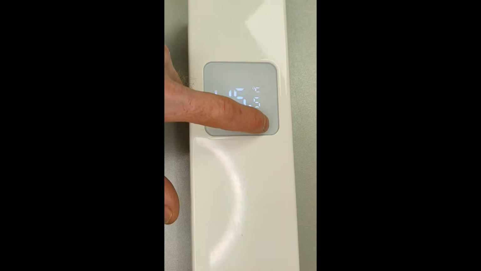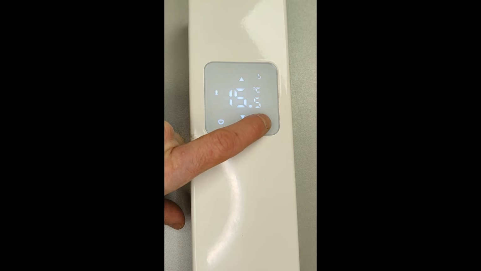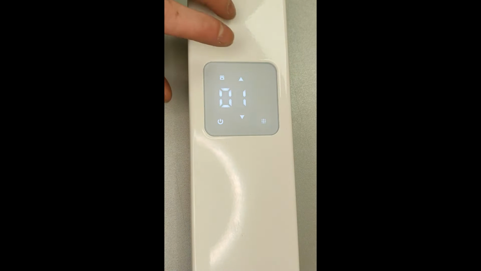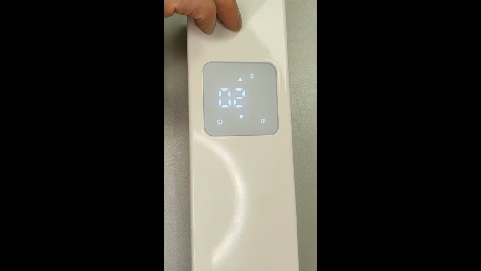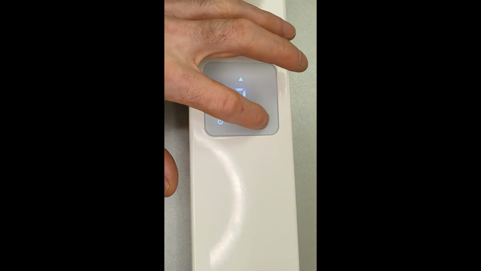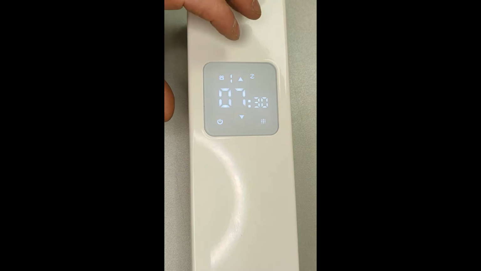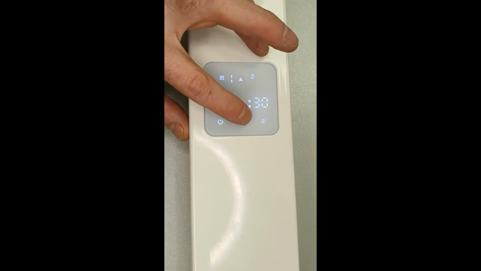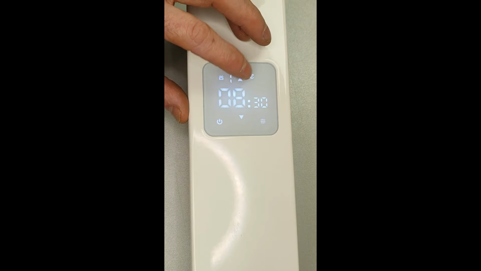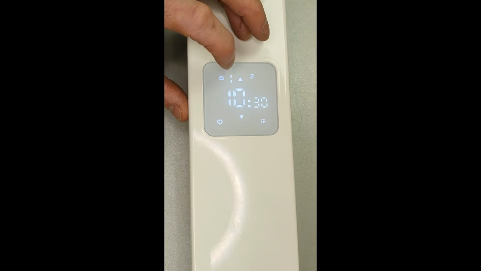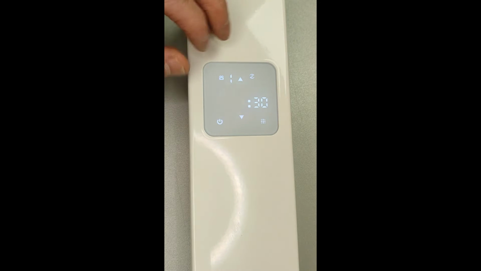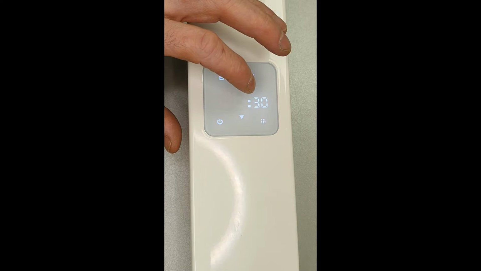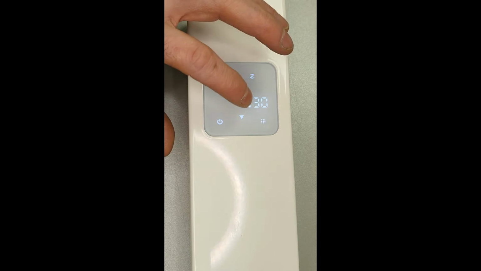So we'll enter the menu. We wake the screen up, press and hold the 9 dots. And we want menu item 2, so we just go up with the arrow key and press the 9 dots. Now the screen will time out if I don't press anything, so it's best to just keep pressing the arrow keys whilst you're thinking about what you want to do next. So what we're doing here is setting the first heating period of the day for Monday to Friday.